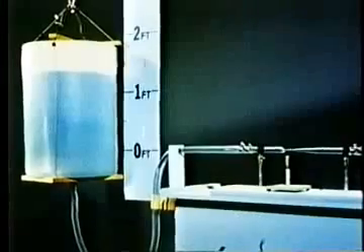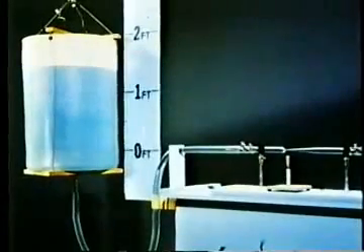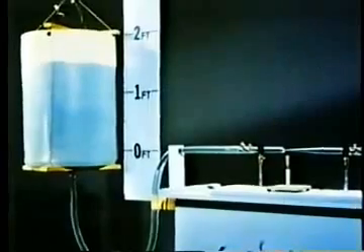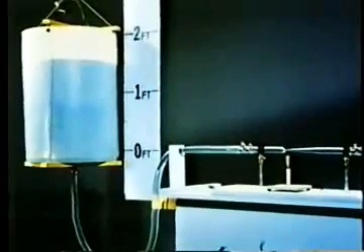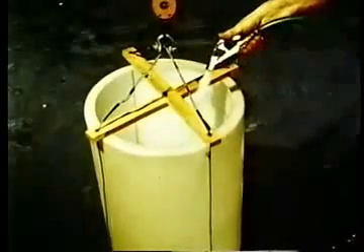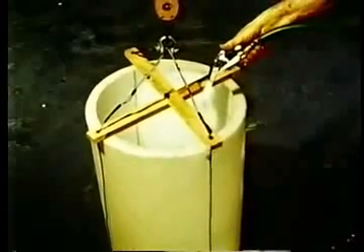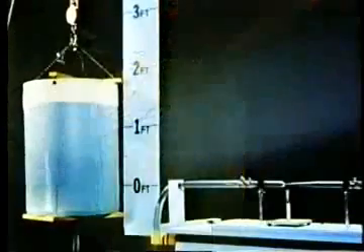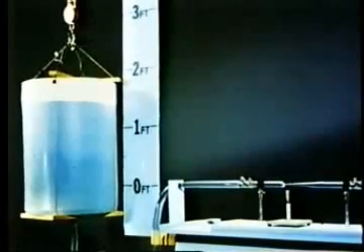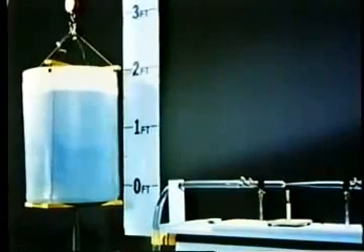This bucket is freshly filled with tap water. As we raise the bucket, cavitation begins at a head of about 2 feet and continues to develop as the head is further increased.